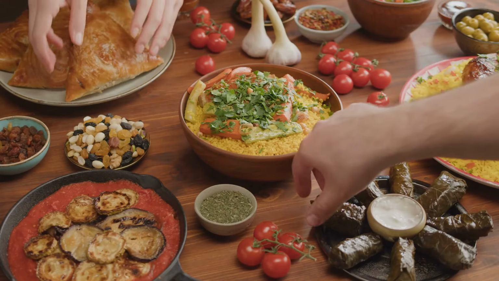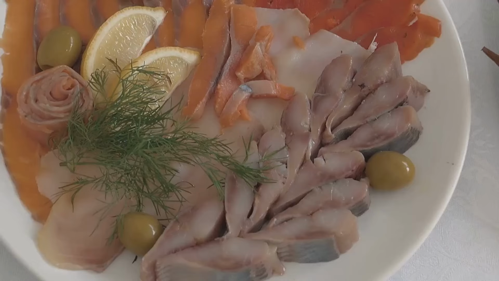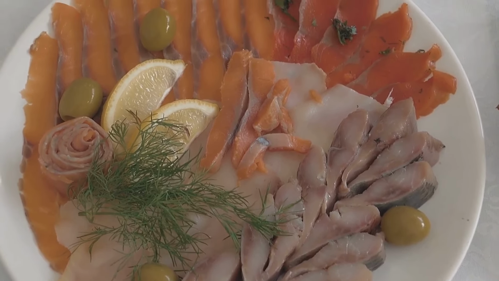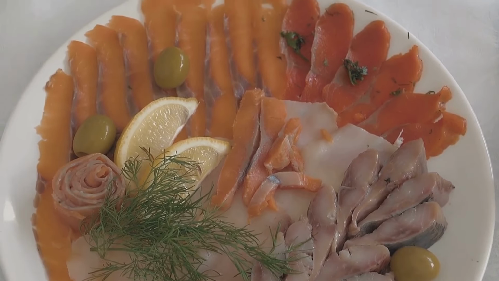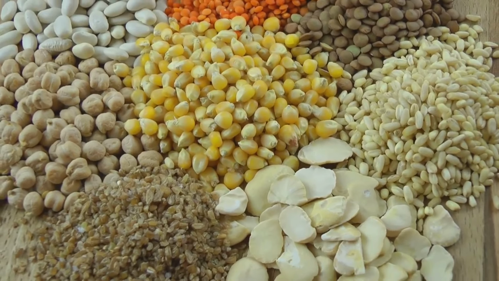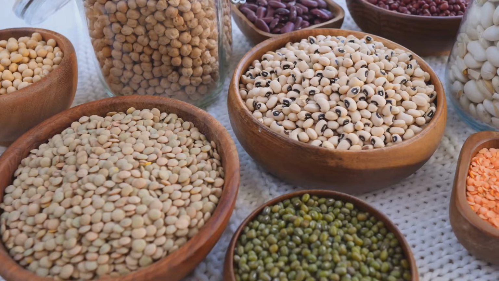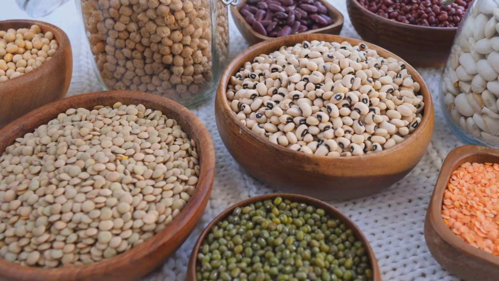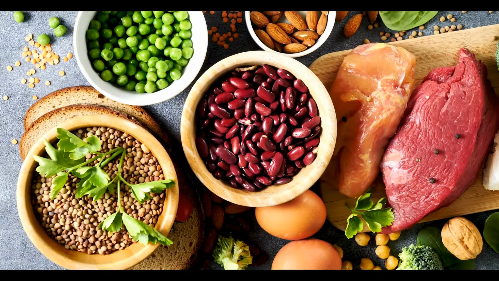Complete proteins contain all 9 essential amino acids. Examples include meat, fish, poultry, eggs, and dairy products. Incomplete proteins, on the other hand, lack 1 or more of the essential amino acids. Examples of these include most plant-based sources like beans and nuts.